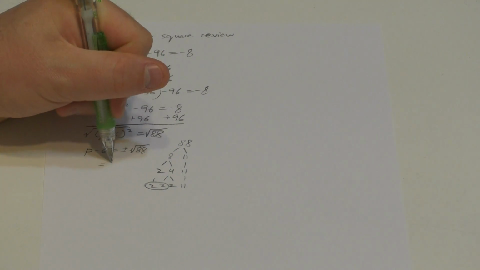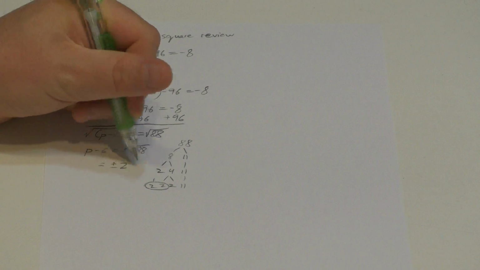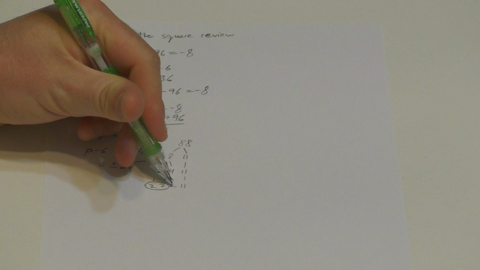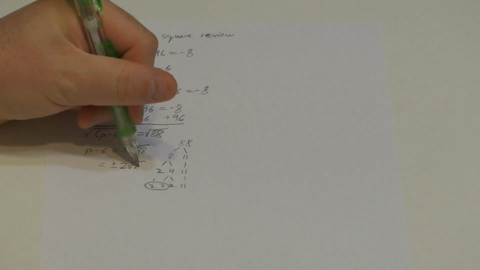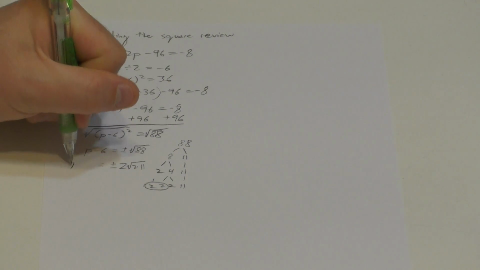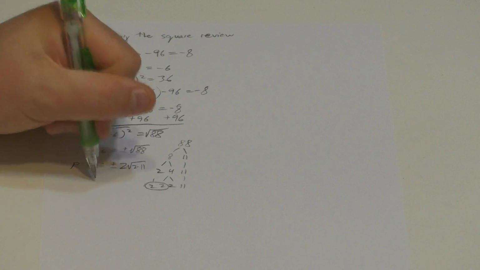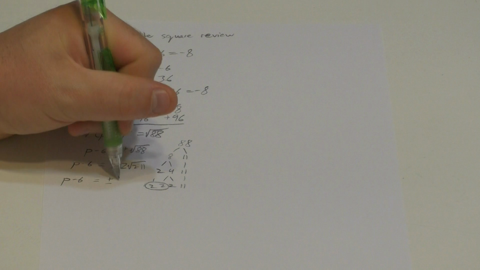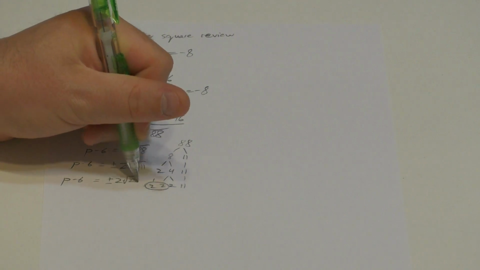So I'm going to write this as plus or minus 2. So this 2 comes outside the square root, and then what's left over in here? 2 times 11. So p minus 6 equals plus or minus 2 square root of 22.